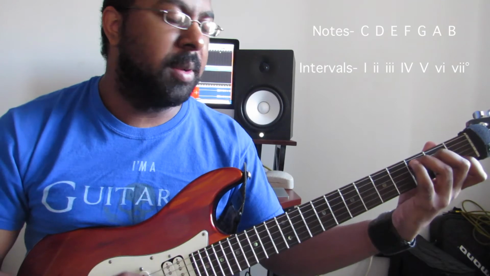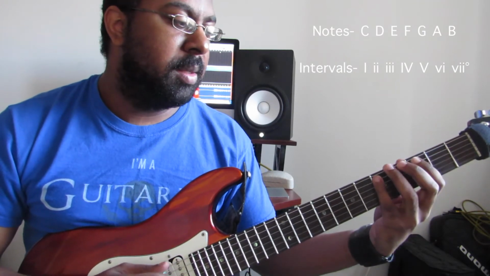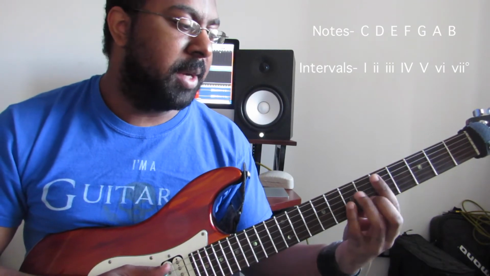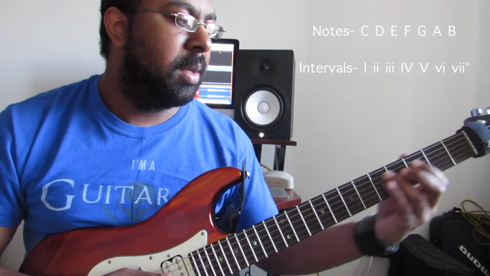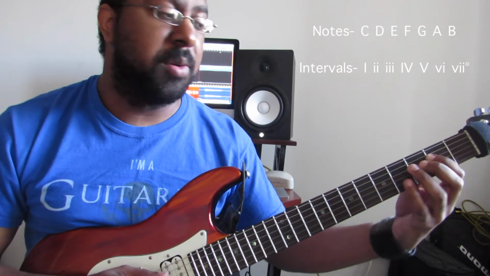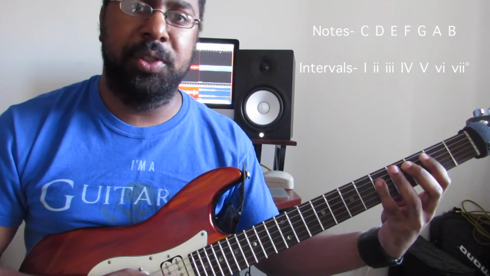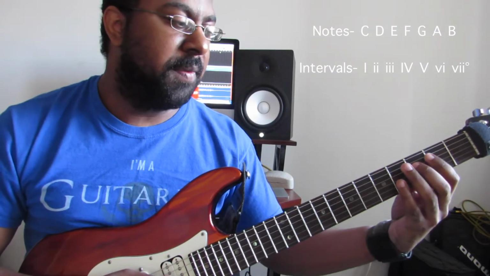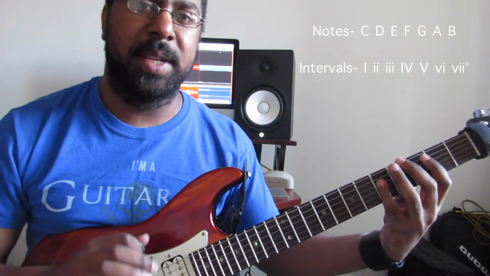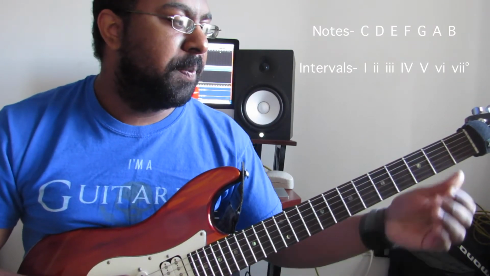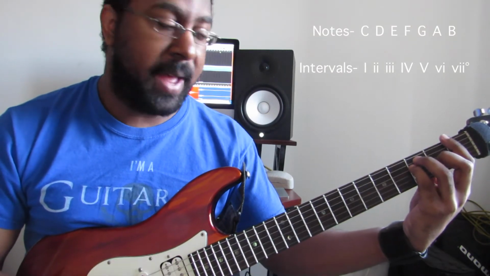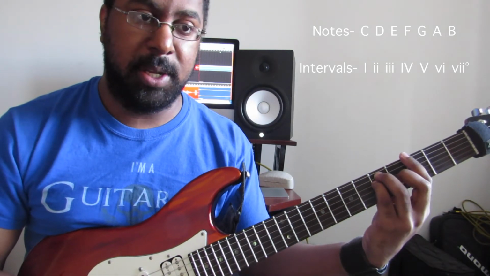So the obvious C would be a major chord. D would be a minor chord. Right? E functions as a minor chord. We could play like this. F and G, which is your 4 and 5. So try to think of it as numbers as well. Those function as major chords. So we have F, G.